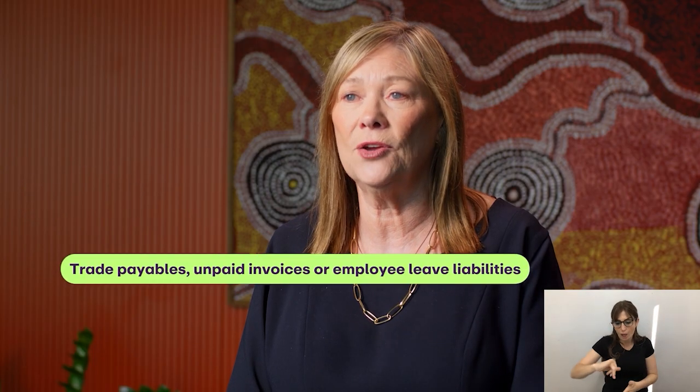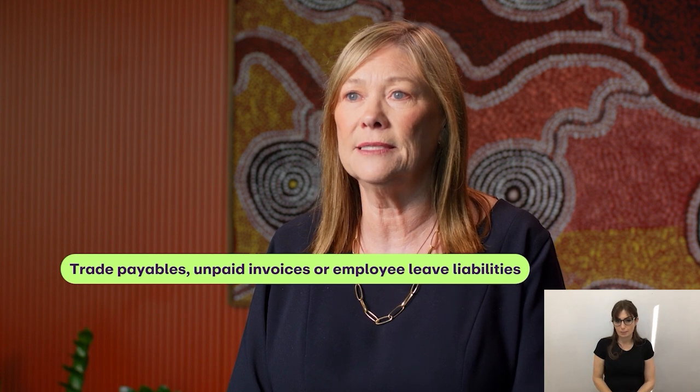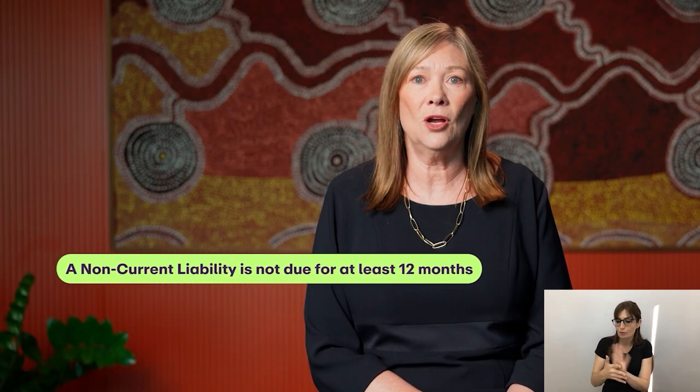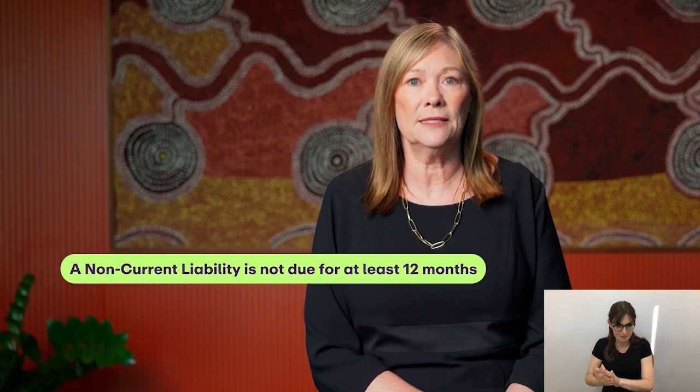Examples include trade payables, in other words, amounts owed to suppliers, unpaid invoices, or employee leave liabilities. A non-current liability is an obligation that is not due to be paid or settled for at least 12 months. Examples include a lease liability, which is money due to be paid under a lease greater than 1 year in the future. As a director, when it comes to liabilities, there are two general questions we should consider.